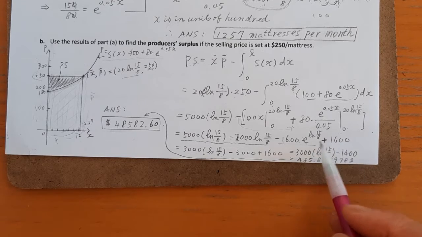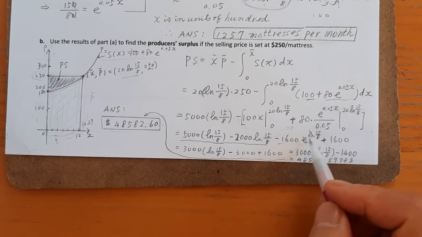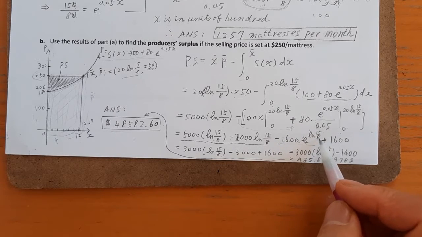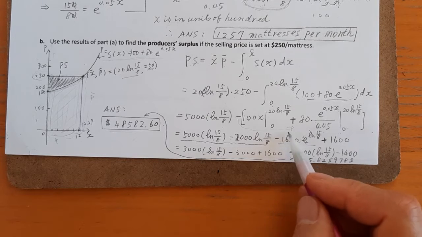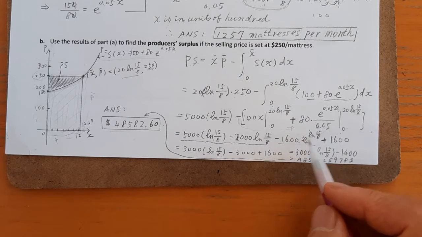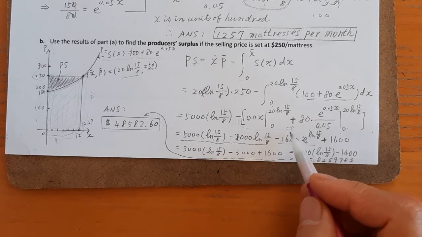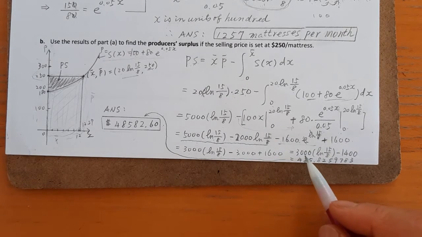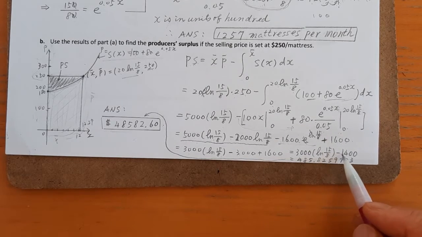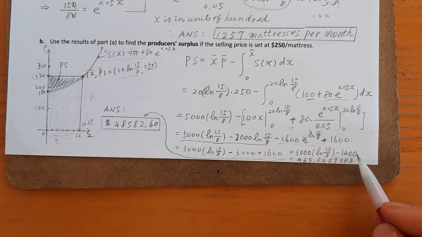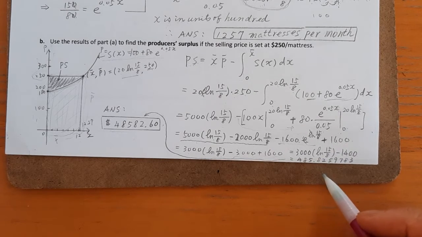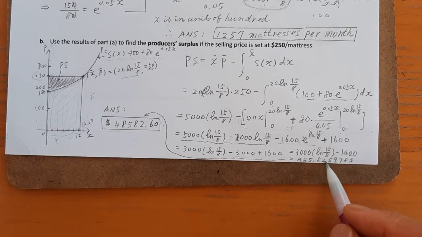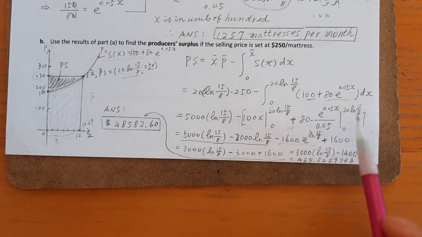And this one, e and the ln cancel, get 1600 times 15 over a. A with 1600 cancel, get 200 times 15. So 200 times 15 gets 3,000, and plus 1600. So you got 3,000 ln 15 over a minus the two combined, minus 1400. And use a calculator, figure out it is 485.8259783.